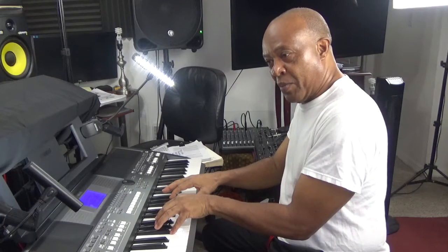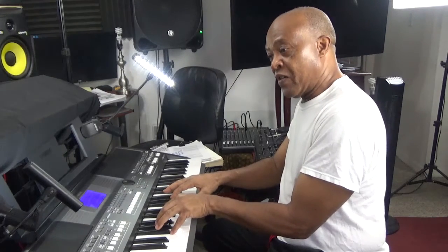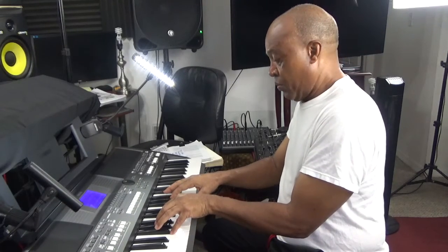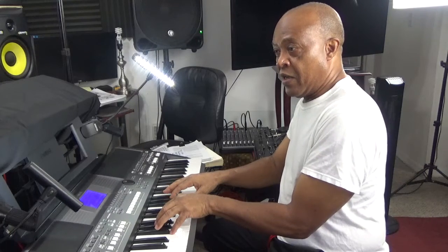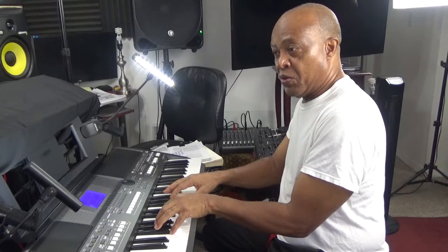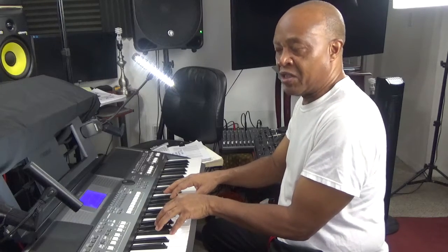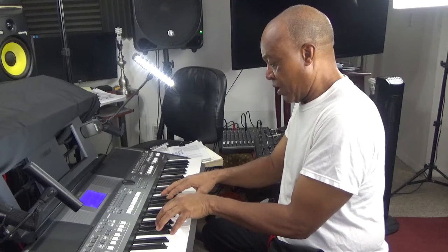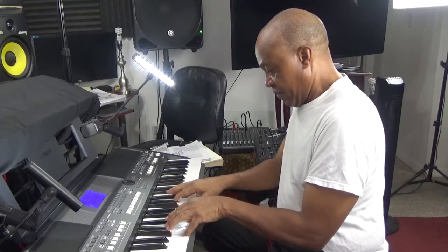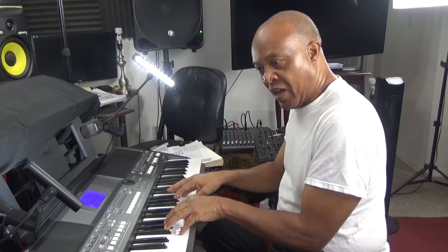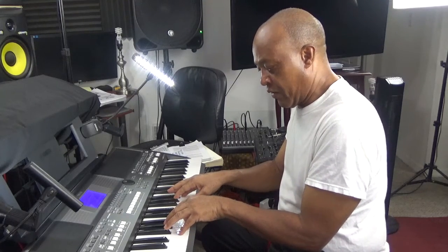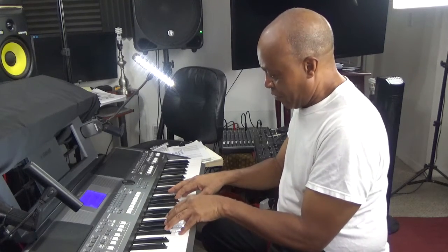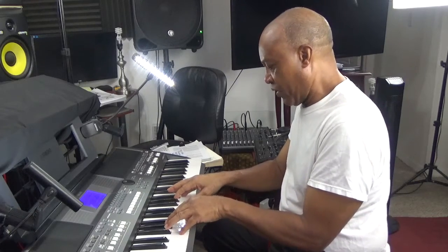If I want my dominant 7th, I know the flat 7th is a whole step below the root and a half step below the major 7th note. So it's going to be like this. That's D flat dominant 7.